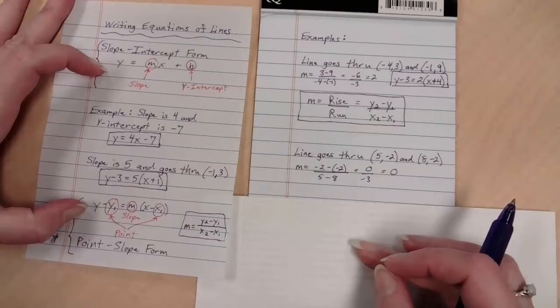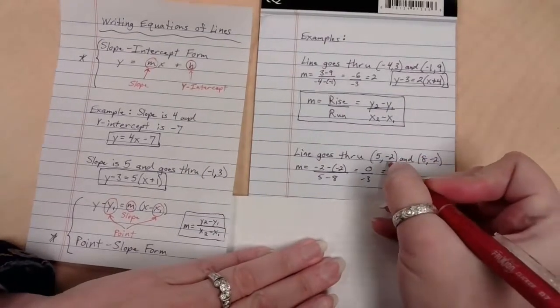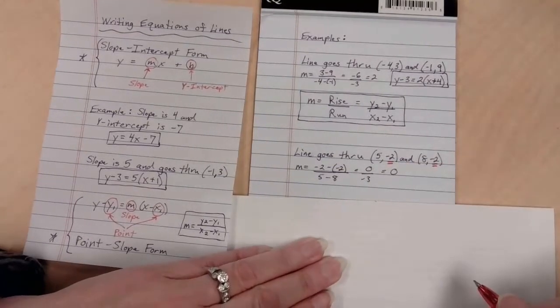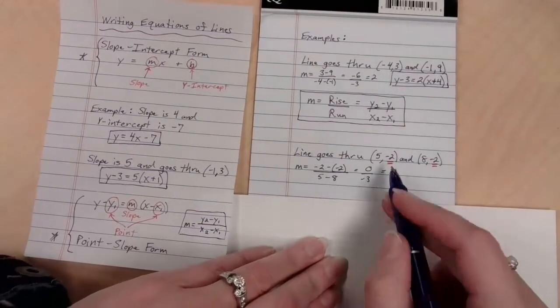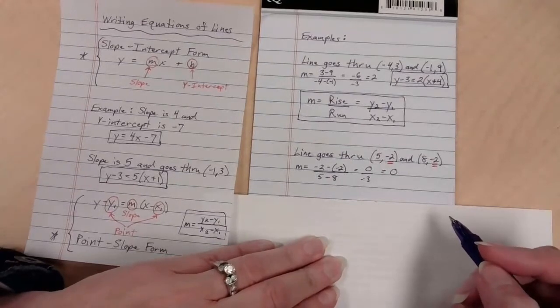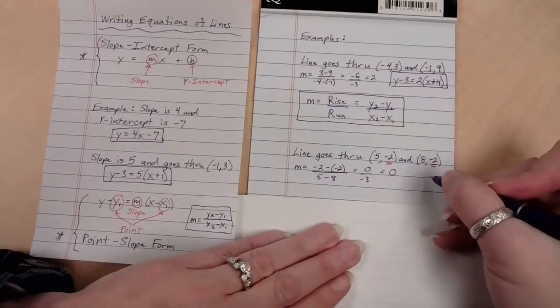Can I ask you to look at something though? I want you to look right here. What do you see? They both have a y value of -2. What if I thought about a little tiny mini sketch of these things?